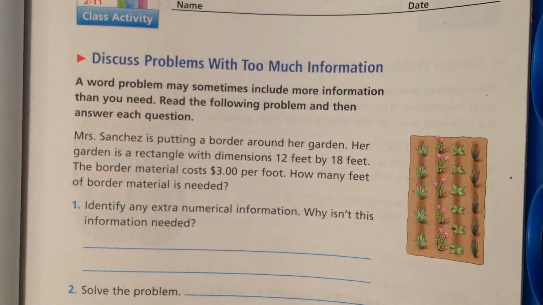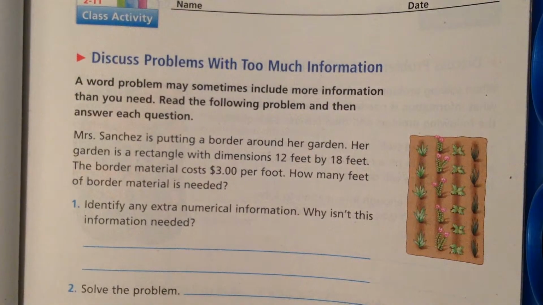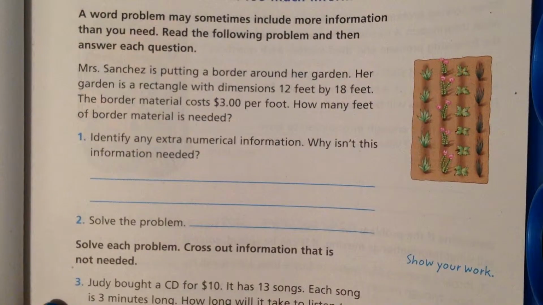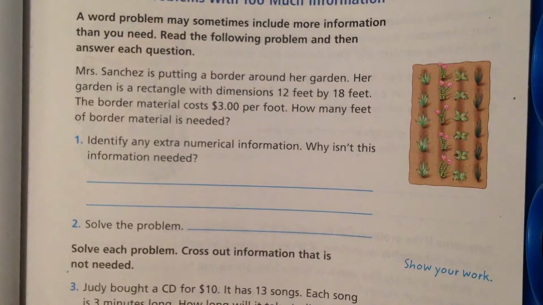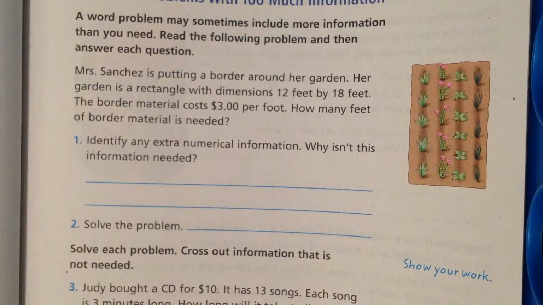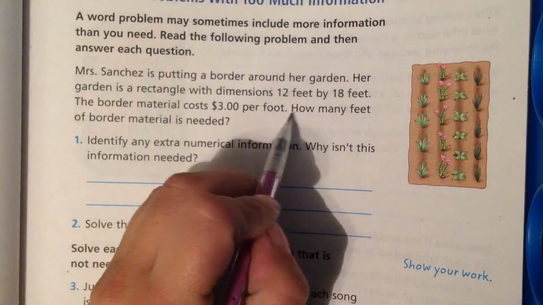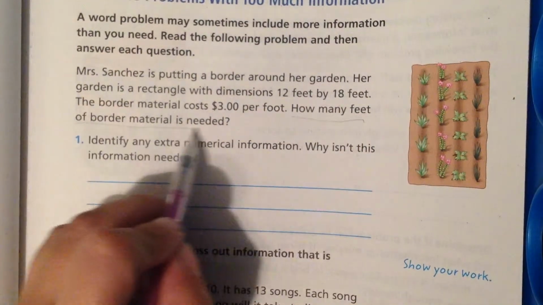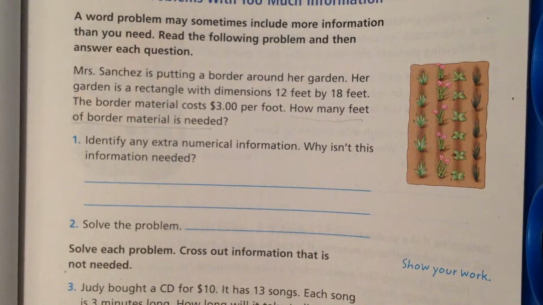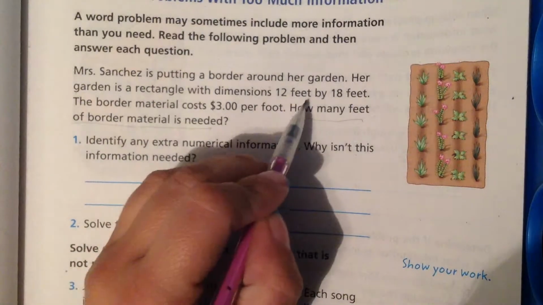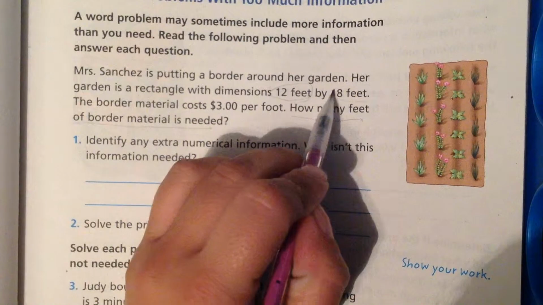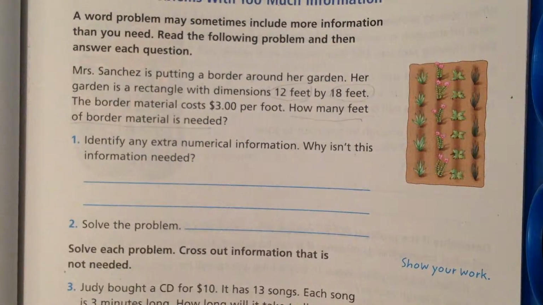Okay. So question number 1 says, identify any extra numerical information, and why isn't this information needed? Well, if the question asks how many feet of border material is needed, I'm looking for my numbers that have feet in my question. And I have 12 feet by 18 feet. That's going to tell me how much border is needed. Did it ask me anything about cost?